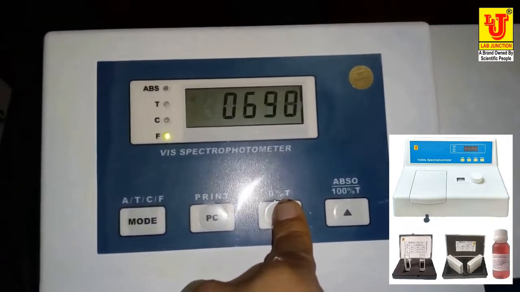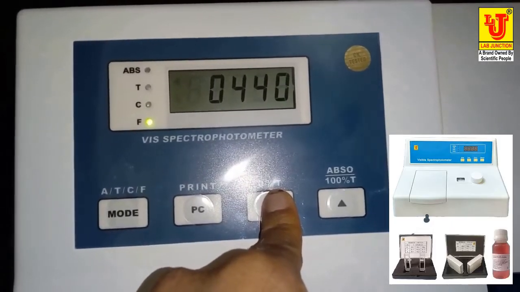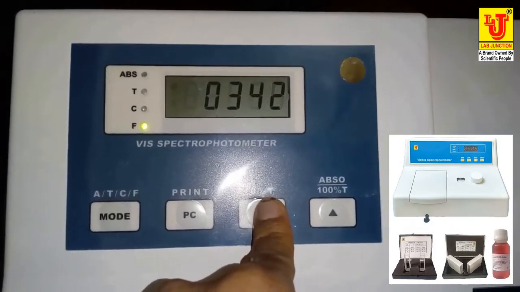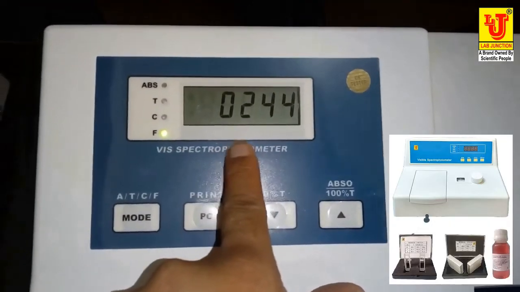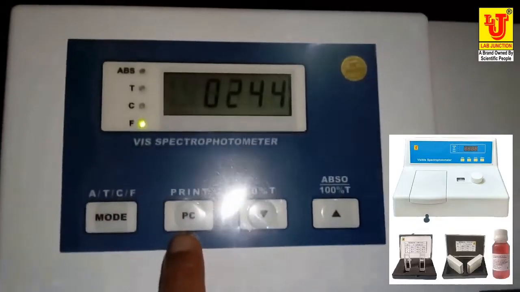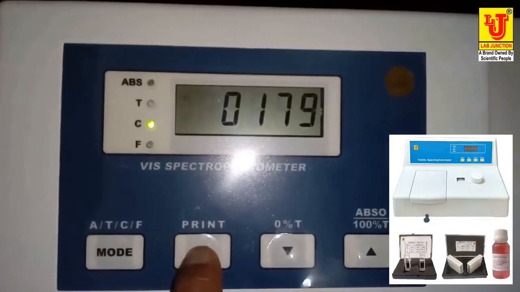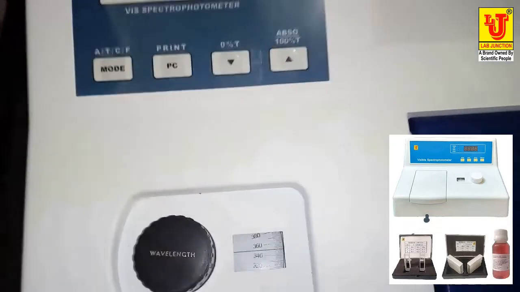After inputting the factor value, you just have to press this PC button. Like this is your F factor value of the solution, and for calculating the concentration, just press this PC button, print. It will automatically go to C concentration mode and give you the concentration value of the solution. This is it.